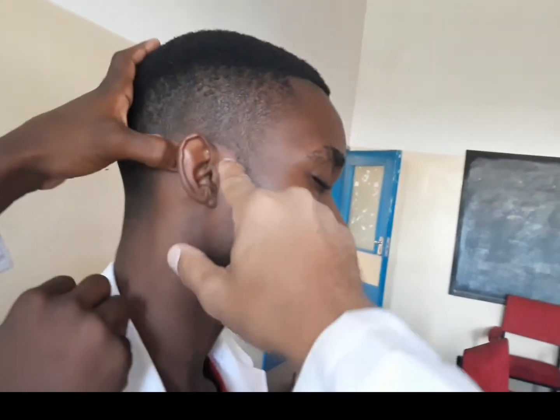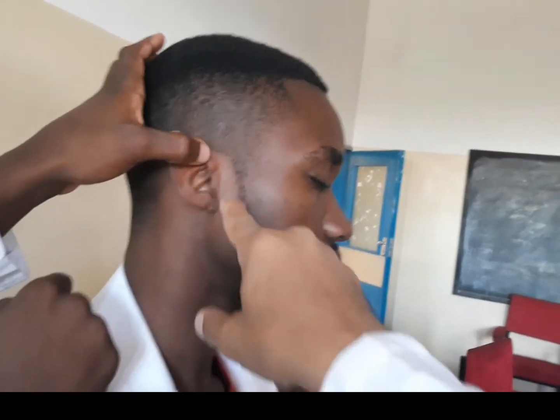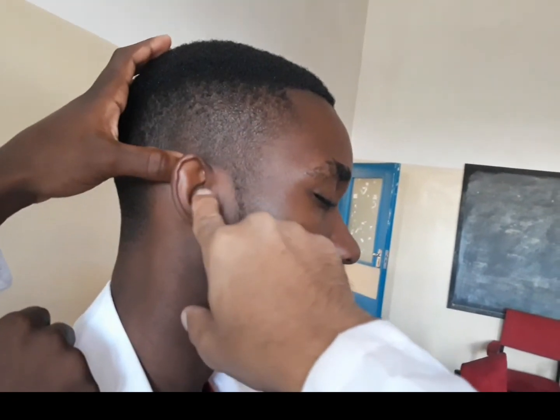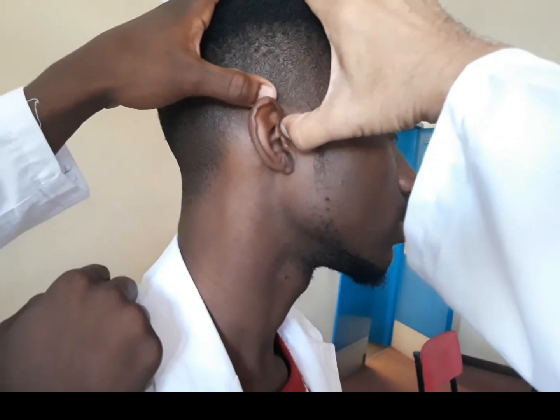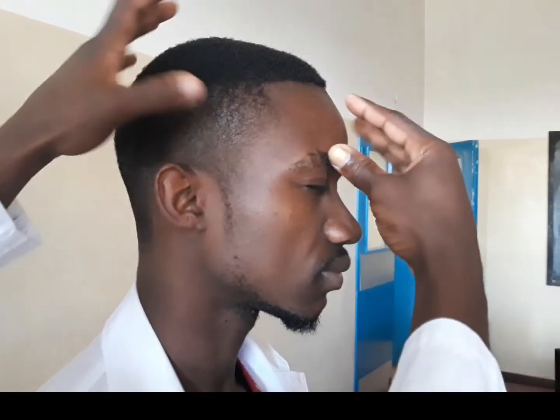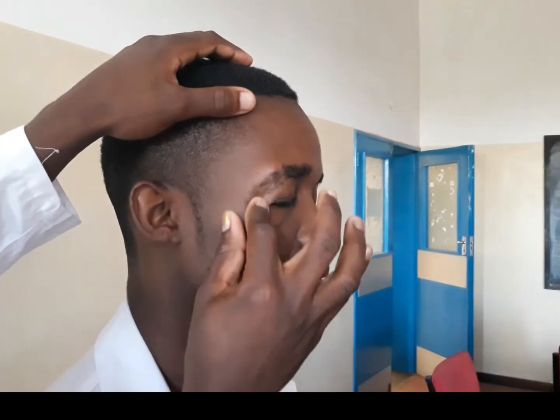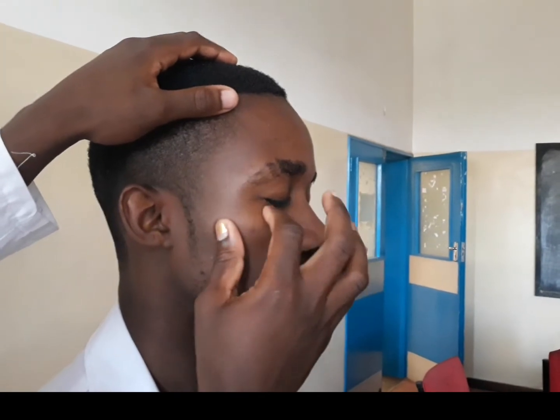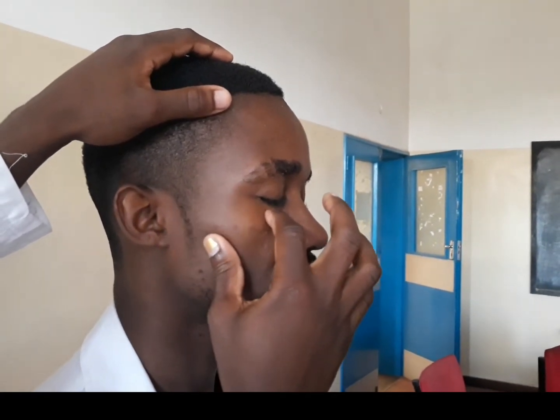You have to go inside the external auditory meatus, the auditory canal, and then it's here, just above it. You see the depression, right? And on the orbitale, the lowest base, the most inferior part of the orbit.